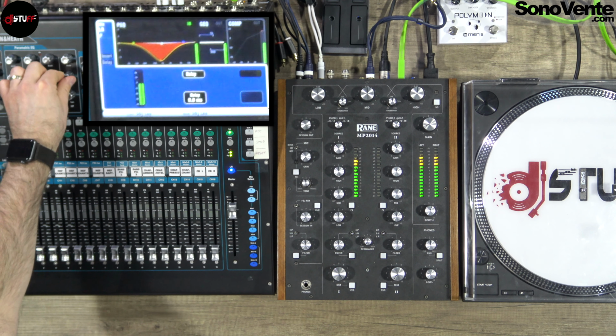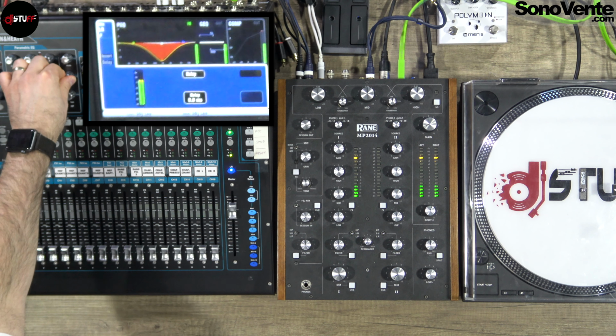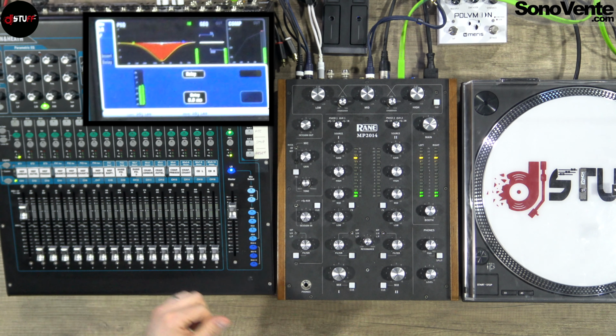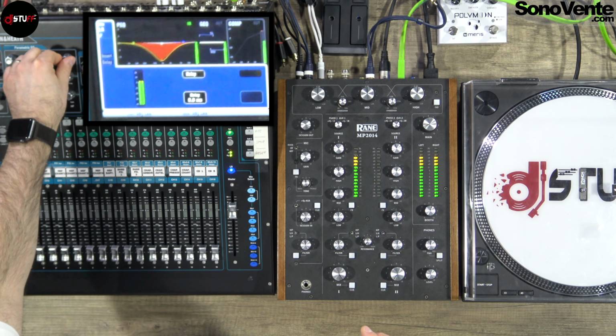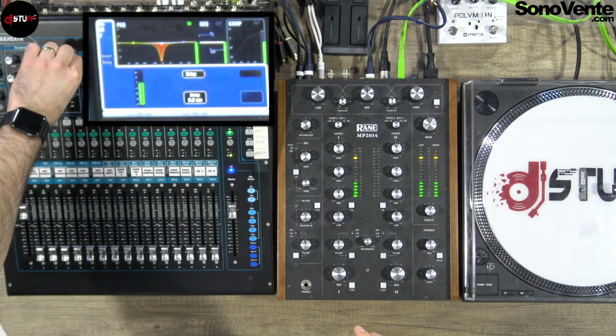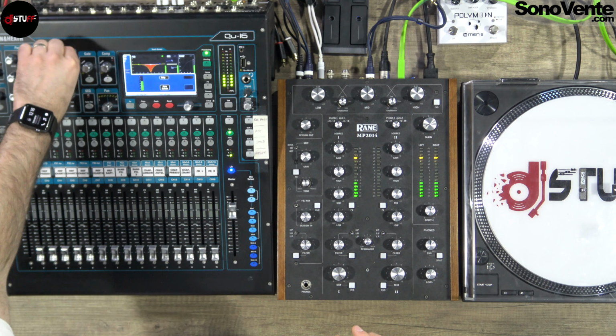You see, this is the middle frequency with big curves. You see how it goes.